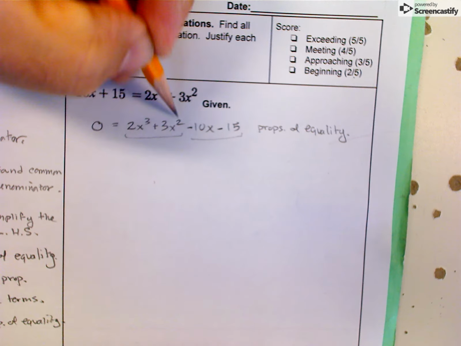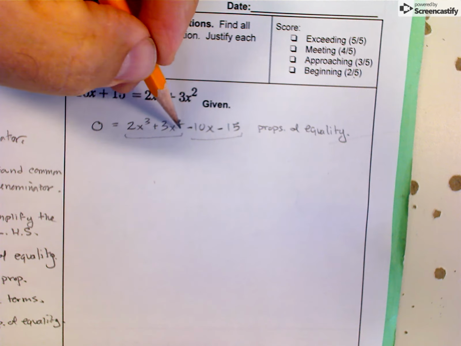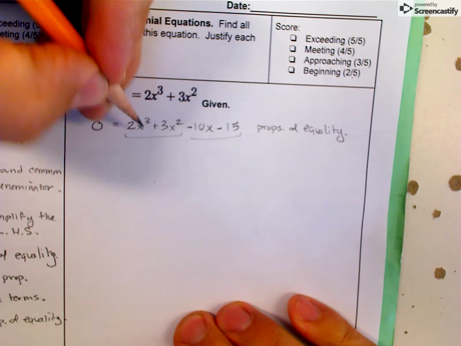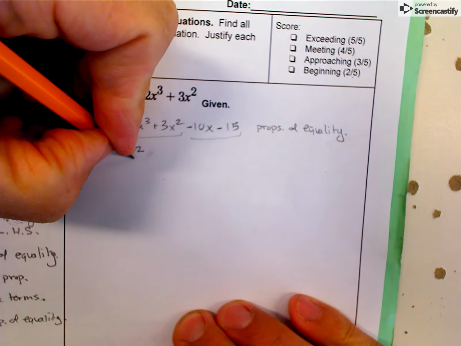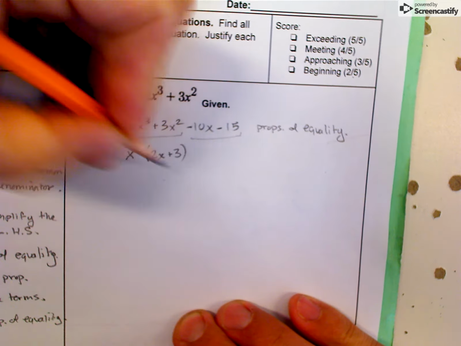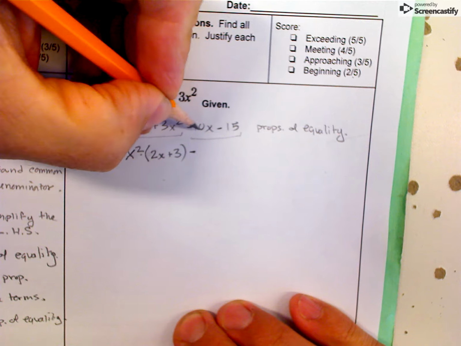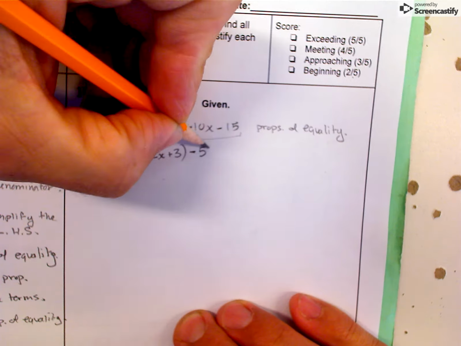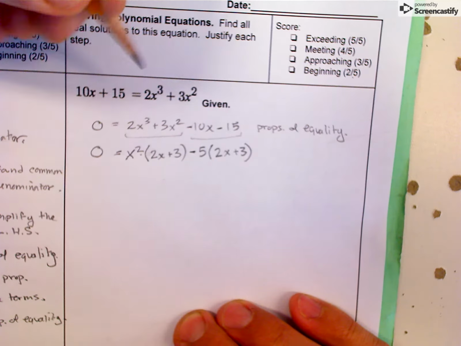So the first one, I can factor an x squared out of both of them. I can't factor out a constant like 2 because there's no common factor between 2 and 3 besides 1, of course. But I can factor out an x squared. So if I factor x squared out of the first term, I'm left with a plain old 2x. And in the second term, I'm left with a 3. And on the third and fourth term, they have a common factor, -5. So I'm going to factor out my -5, and I'm left with 2x plus 3. And that still equals 0.